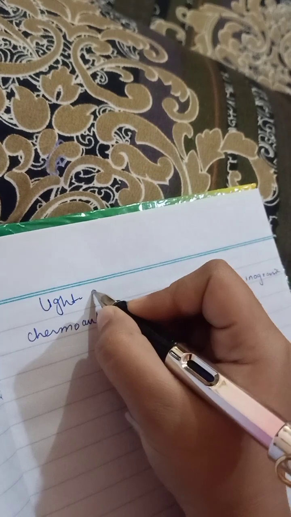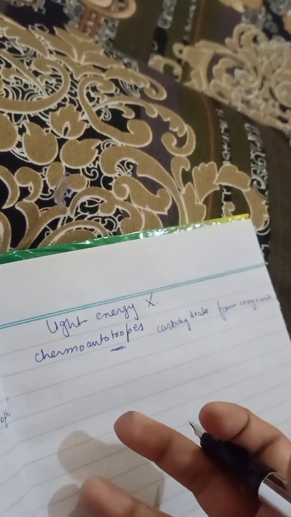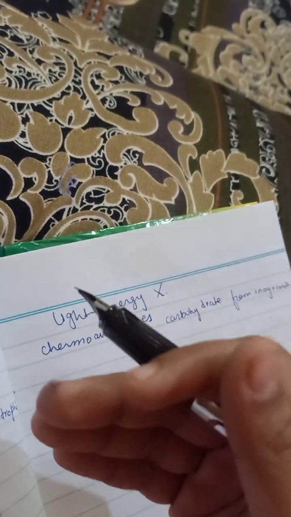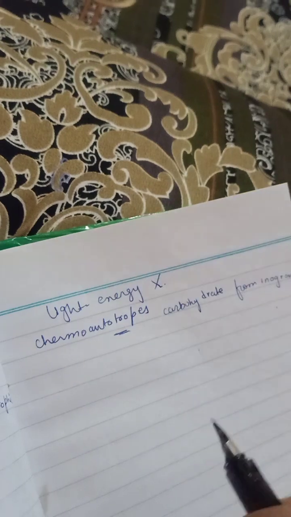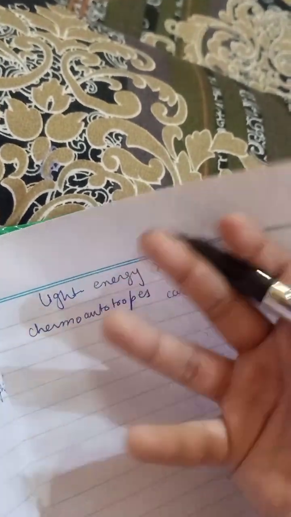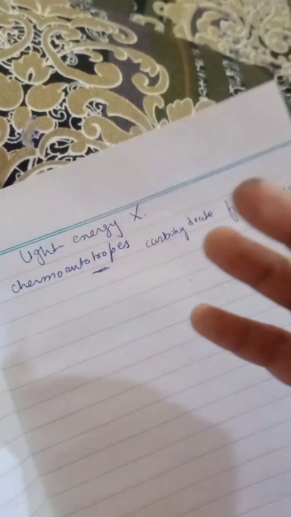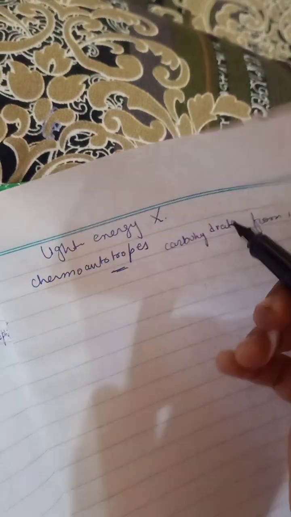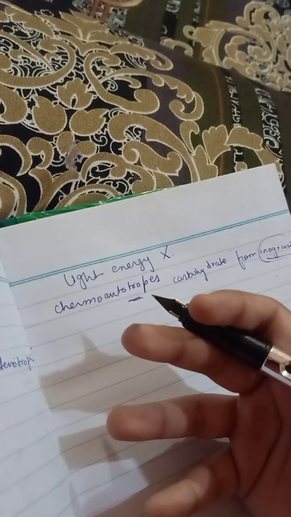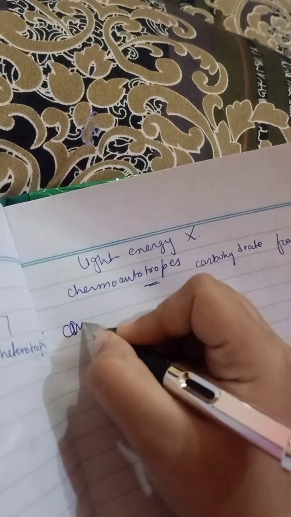They oxidize the inorganic substance, and the energy produced from it is used to make carbohydrate. For example, sulfur bacteria oxidize sulfur to produce energy, and the bacteria use that energy to make carbohydrate.